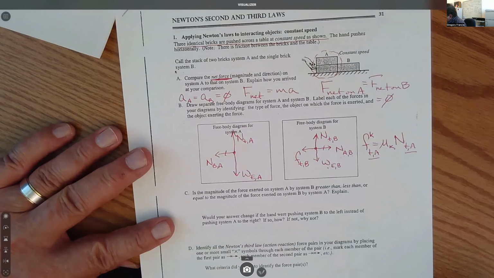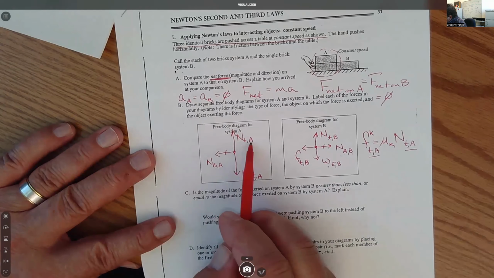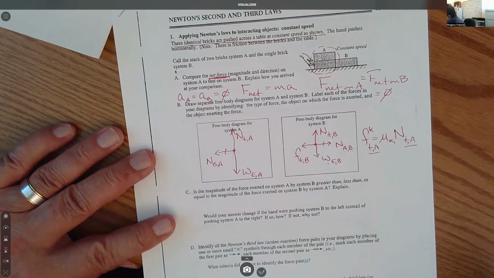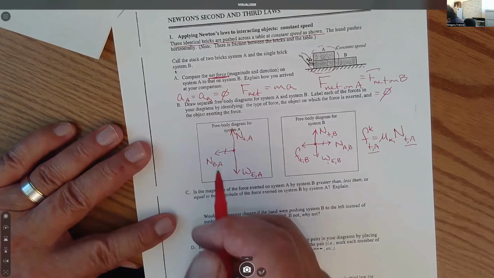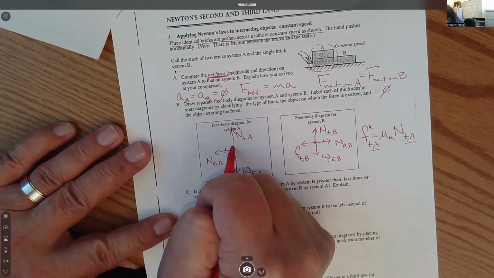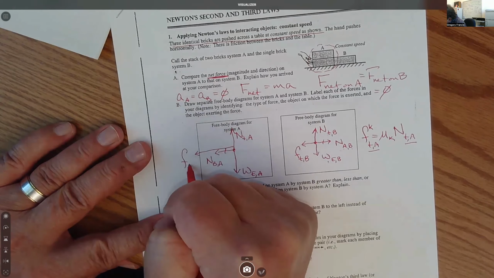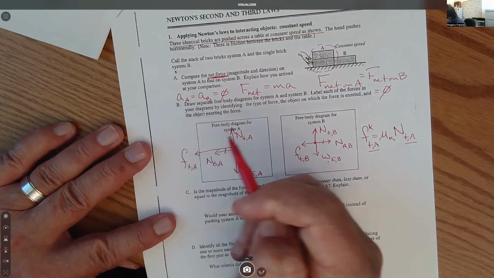Now, you see that since the normal force by the table on A is twice as big as the normal force by the table on B, the friction on A has to be twice as big as it is on B.